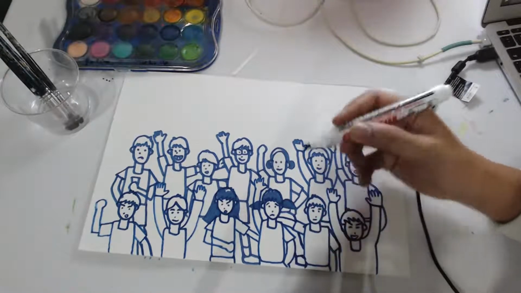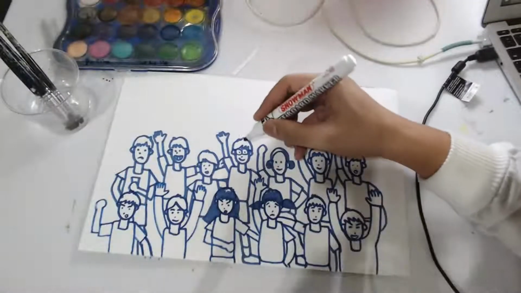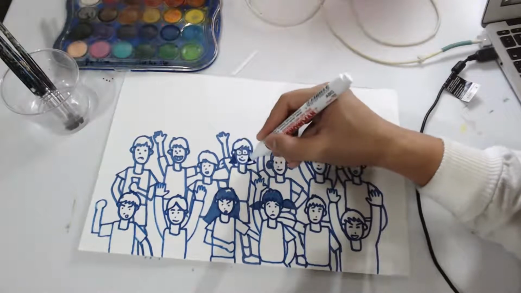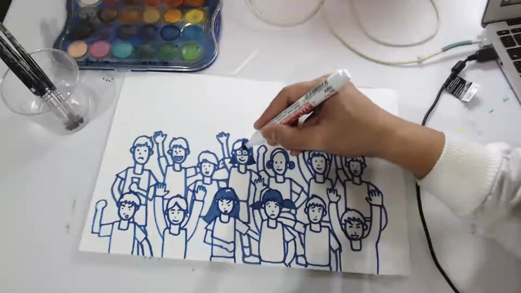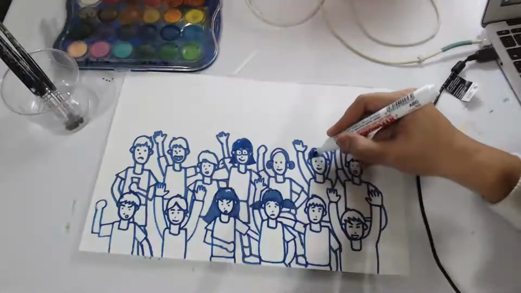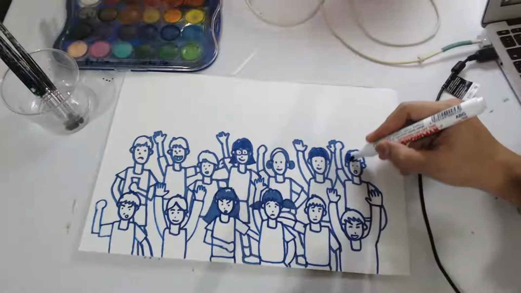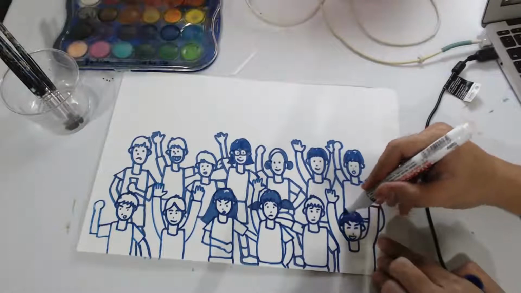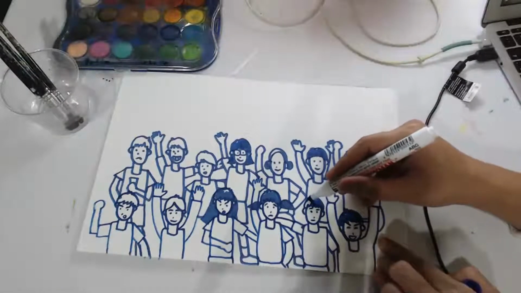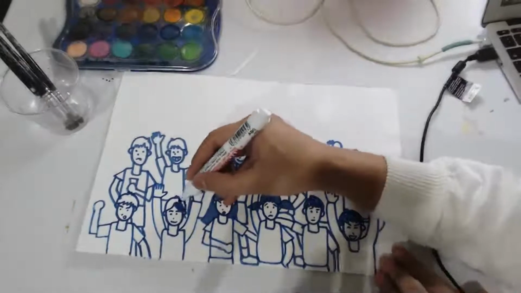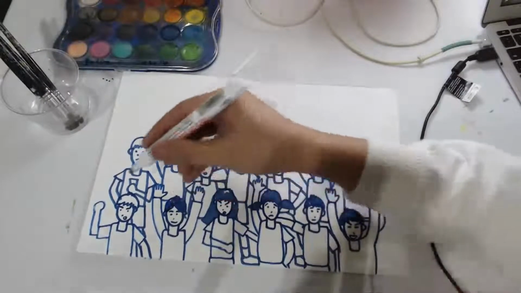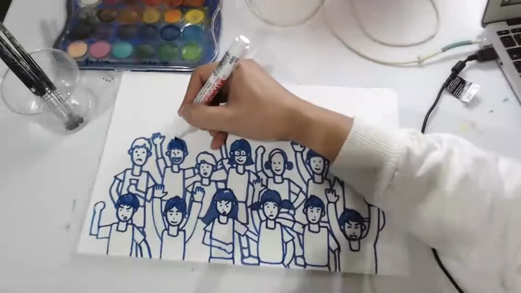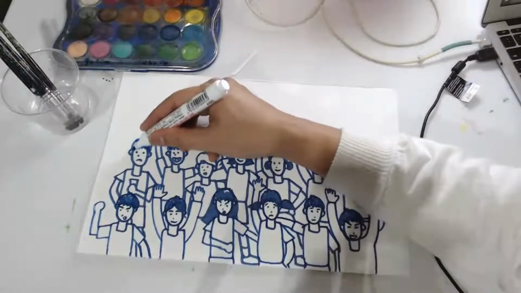Now I want to change some of them into a girl. Maybe this one becomes a girl. I want you now, guys, to color the hair first so that you will not forget later on. Color the hair first, everybody. Yes, color the hair first with your marker so that later on you don't need to color it with paint. Okay, something like this.